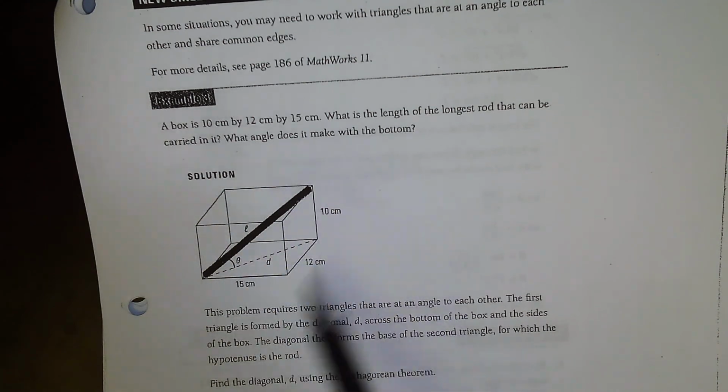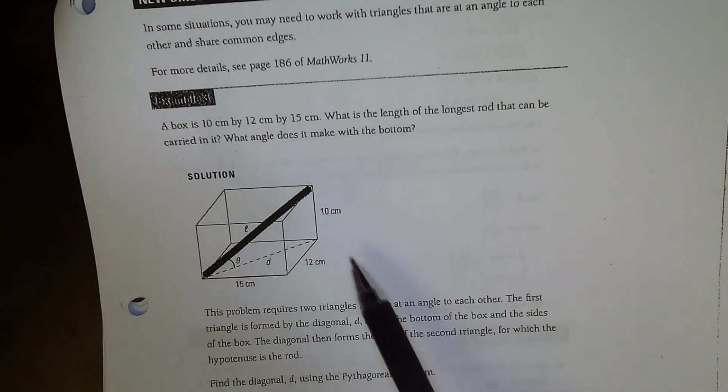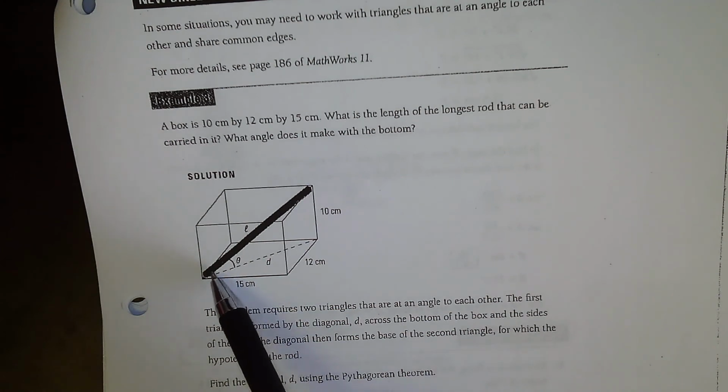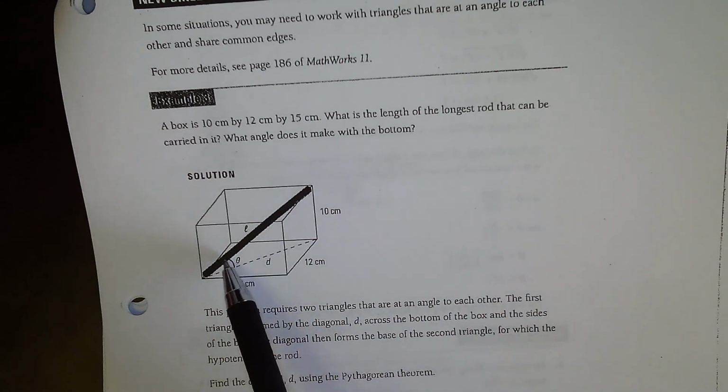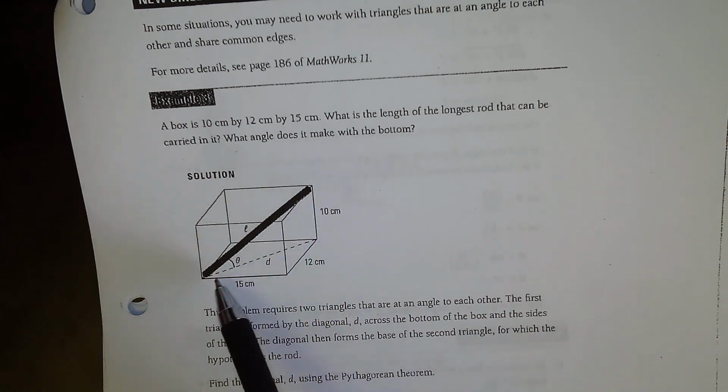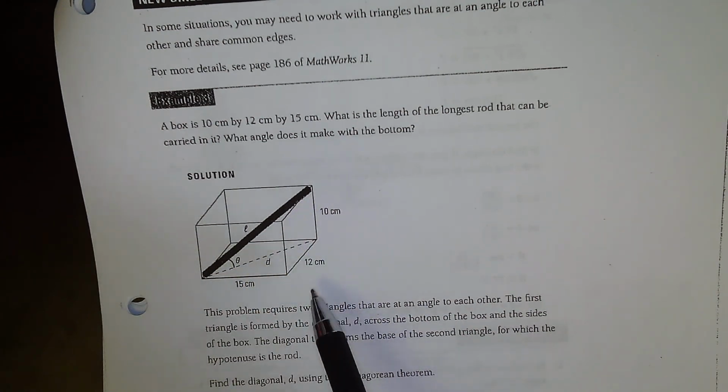So this just happens to be the box that they had. So in order to do that, they found a box, and it's going to go from corner to corner. And so in this case, they were looking for what angle does this make with the bottom of the box. So there are a couple of triangles involved here.